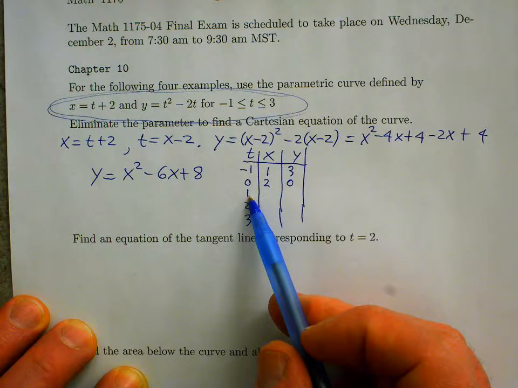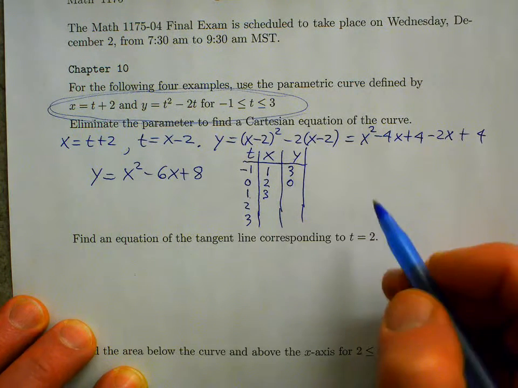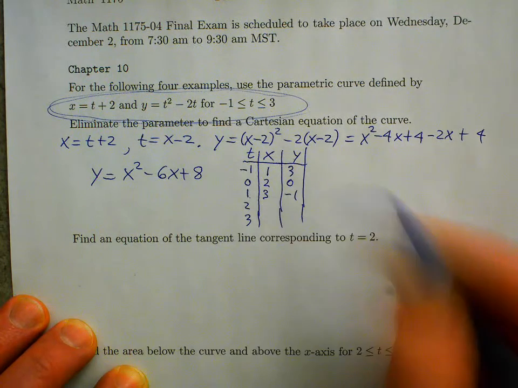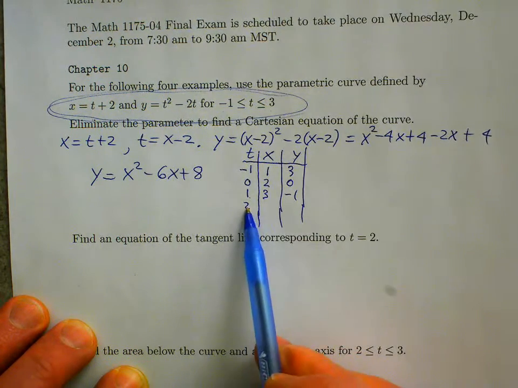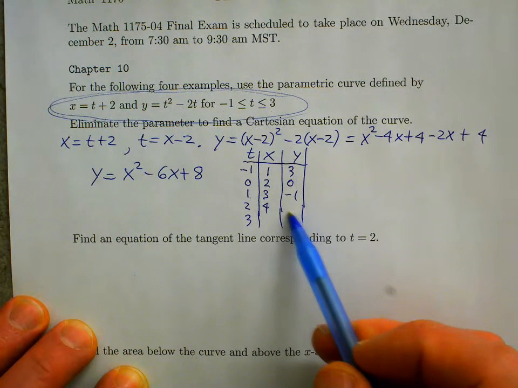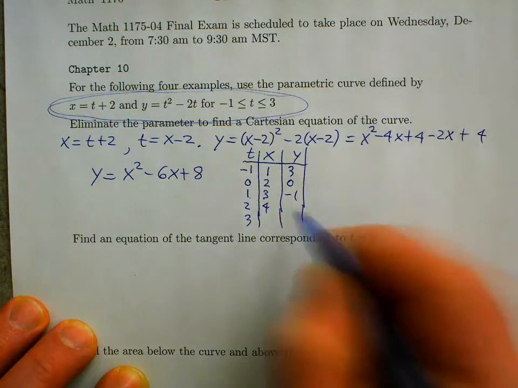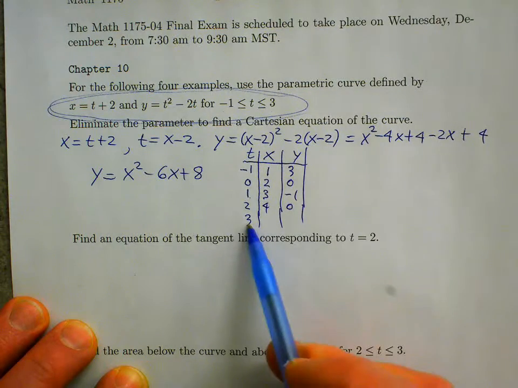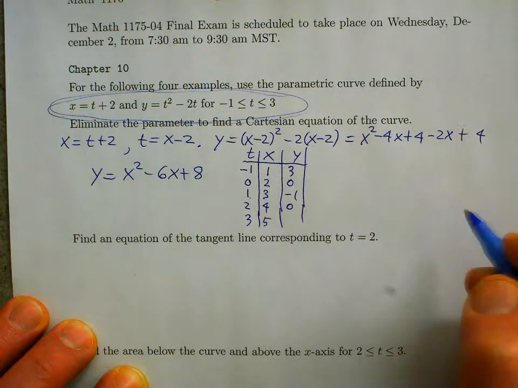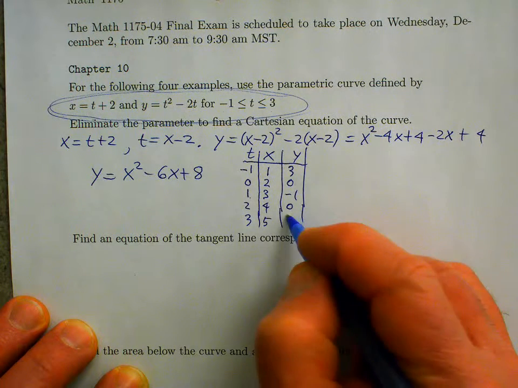When t is 1, the x-coordinate is 3, and the y-coordinate 1 squared minus 2 times 1 is -1. When t is 2, the x-coordinate is 4, and the y-coordinate is 0. And then finally, when t is 3, the x-coordinate is 5, and the y-coordinate is 3.